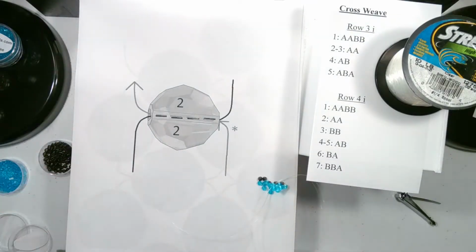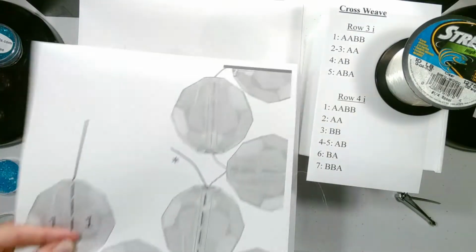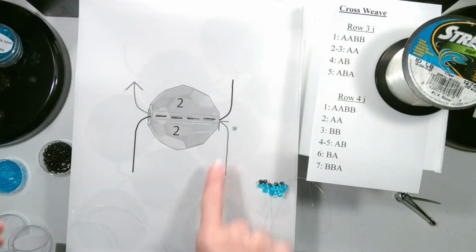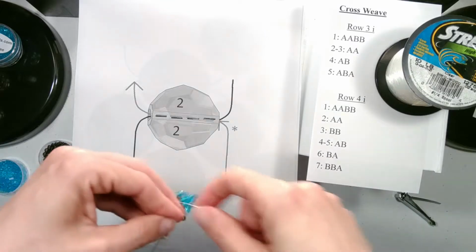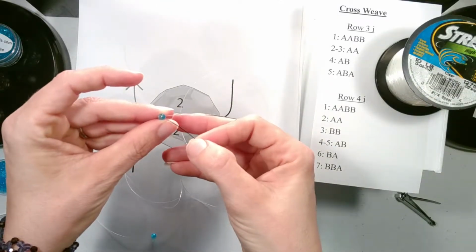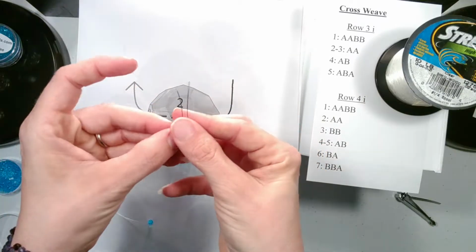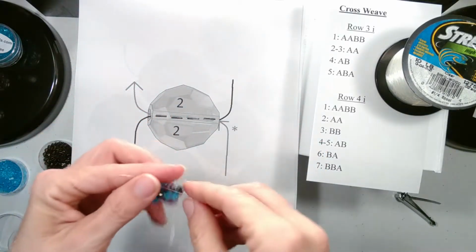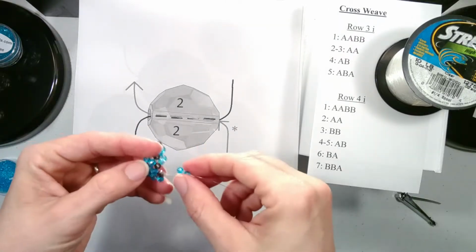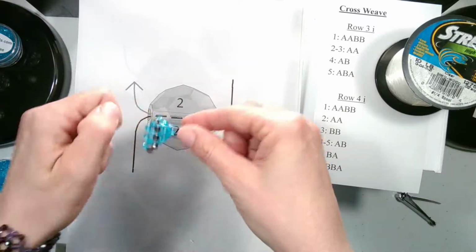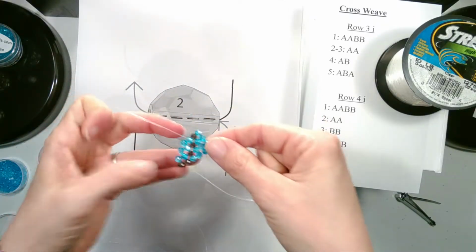And then we want the other string, and we're going to cross it through the second bead. And there we have our third set.